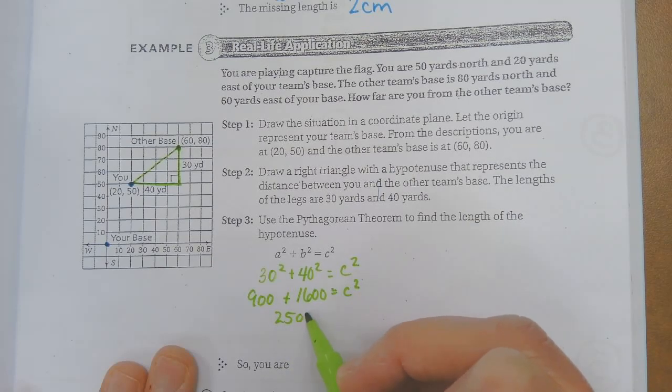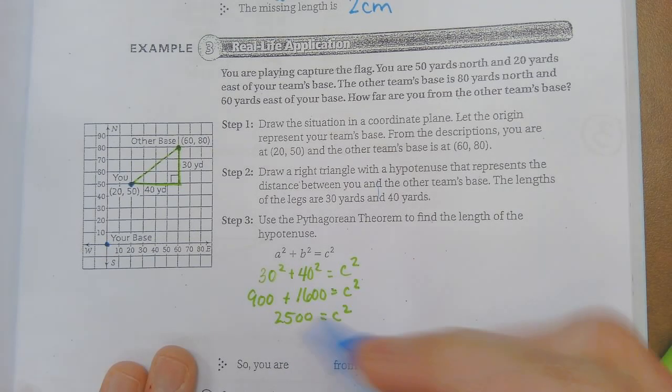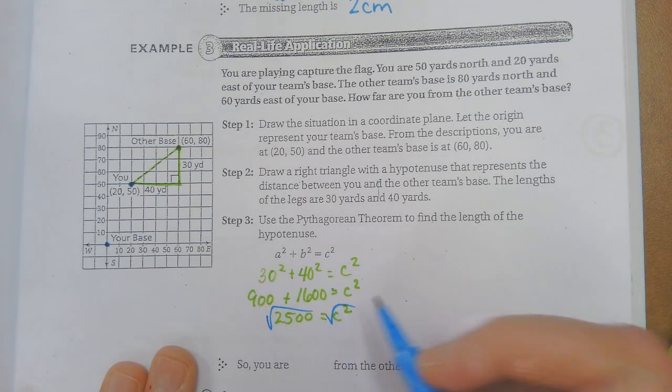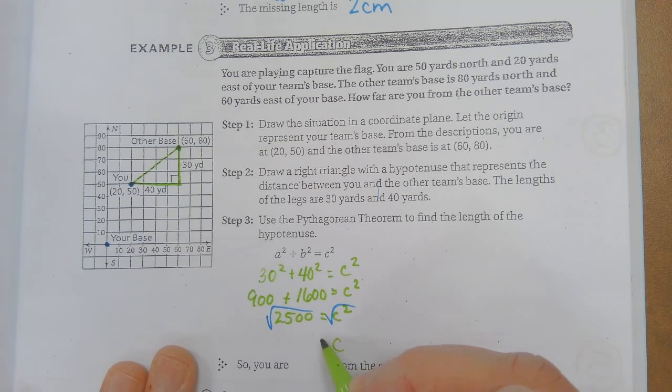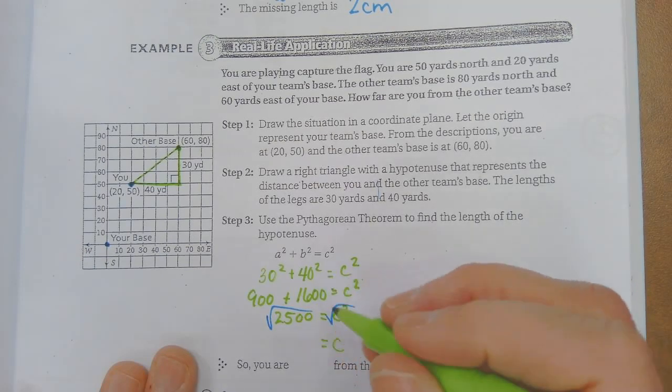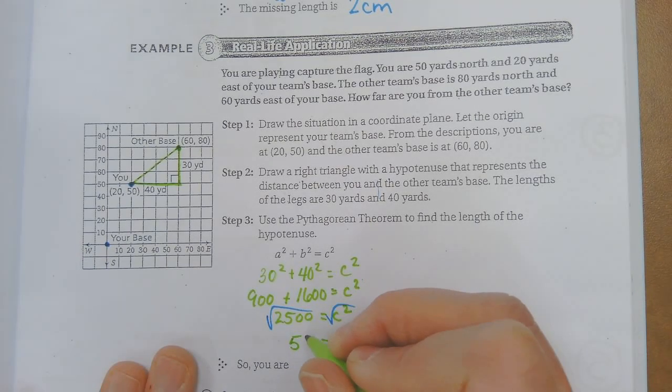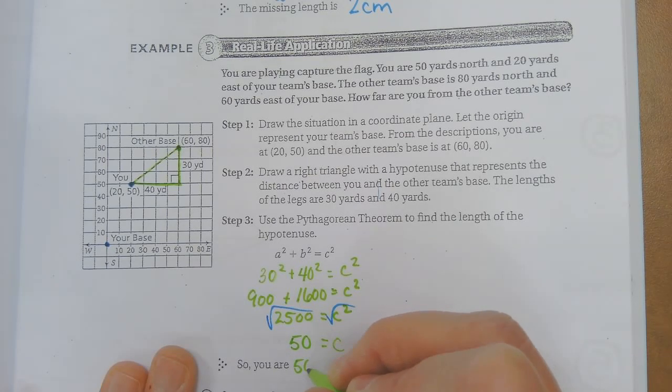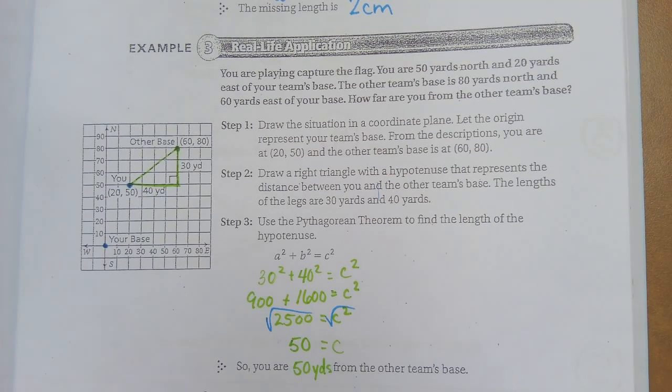Add those, which is 2500, equals c squared. Now we're going to find the square root to get that down to just c, and c equals the square root of this, which is 50. So you are 50 yards from the other team's base.